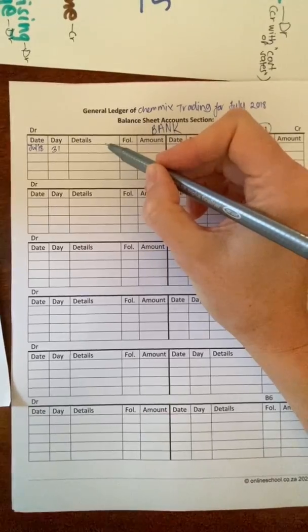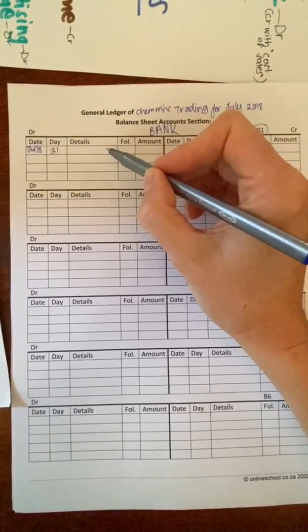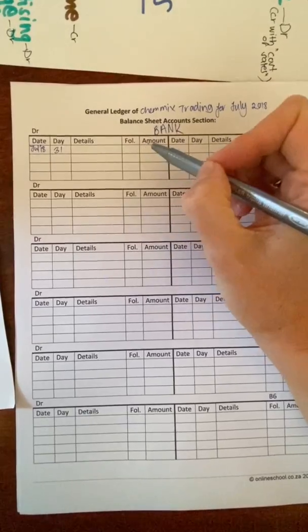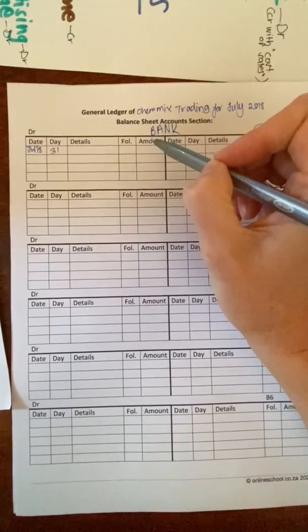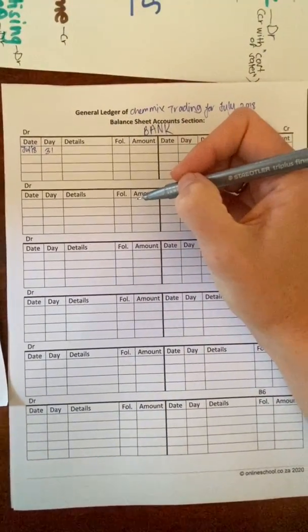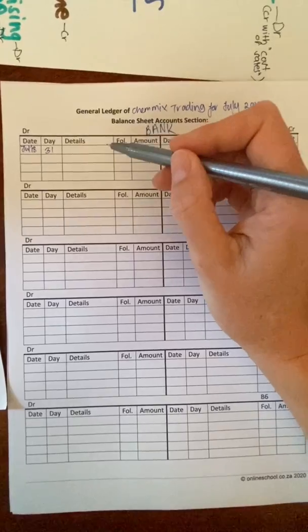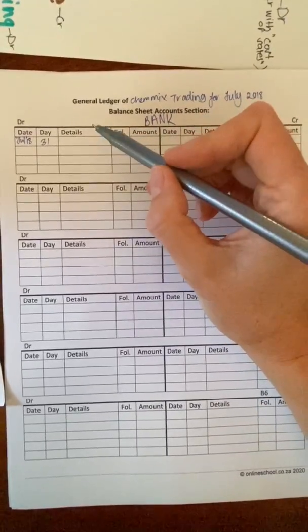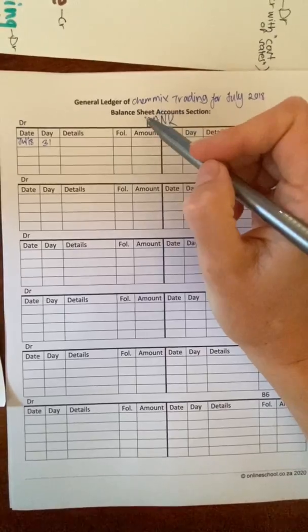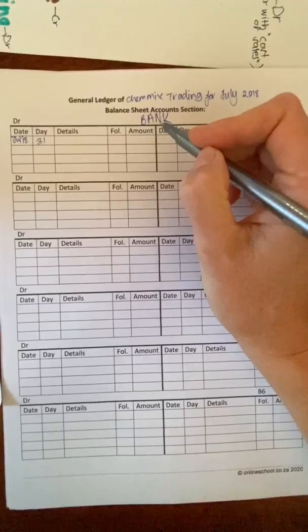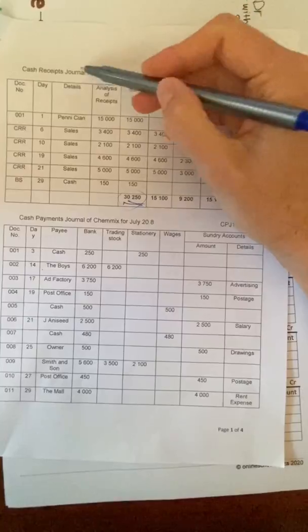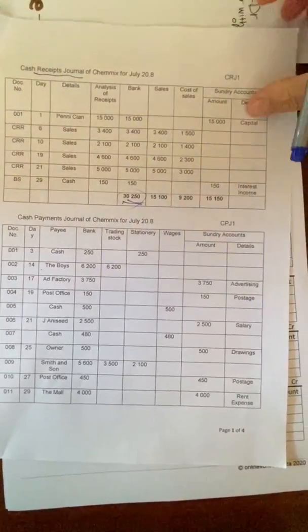So the details column, this is where we're going to write the contra account. In other words, the transaction that we are recording here in the bank account, where is the other transaction, the opposite transaction, going to be recorded, or where has it been recorded? So we're doing a debit transaction here for the bank account. The opposite transaction is the double entry of this transaction. Remember, accounting is a system of double entries. So the opposite transaction that pertains to this bank is going to be where we received this information from. It is total receipts, because we're talking about the cash receipts journal.